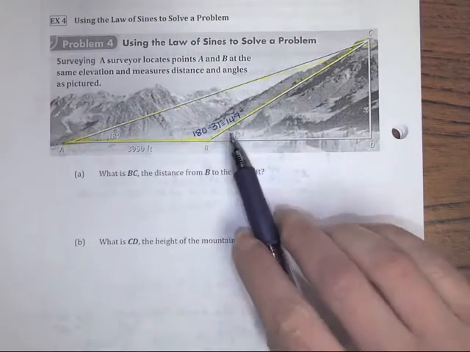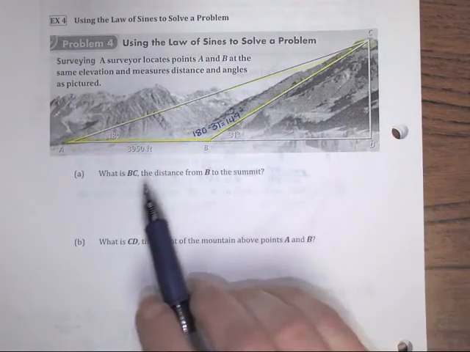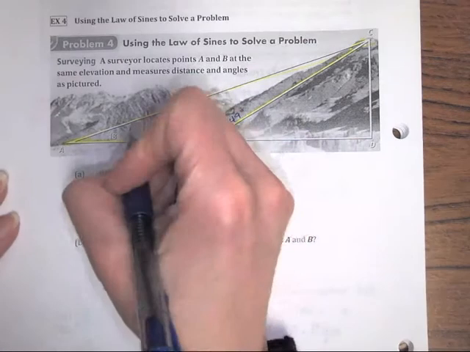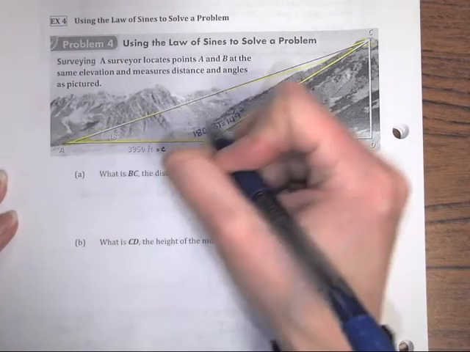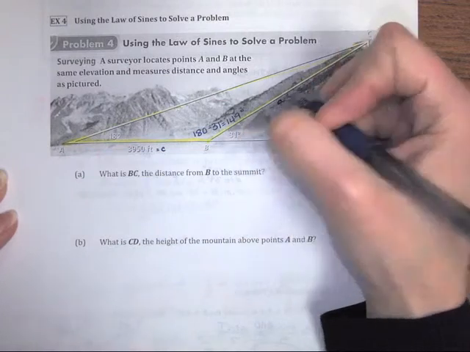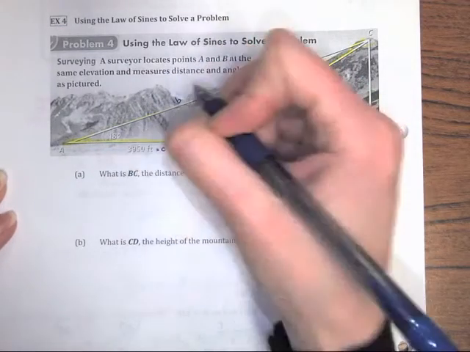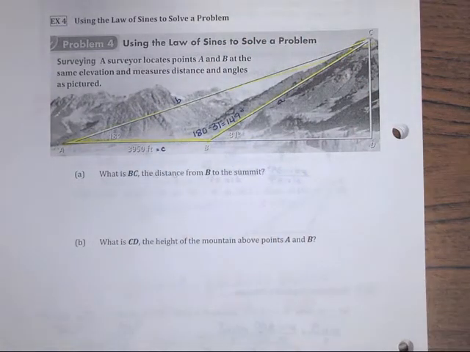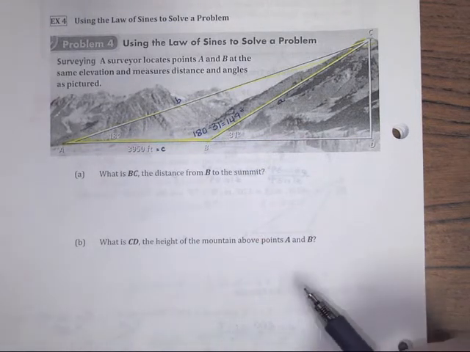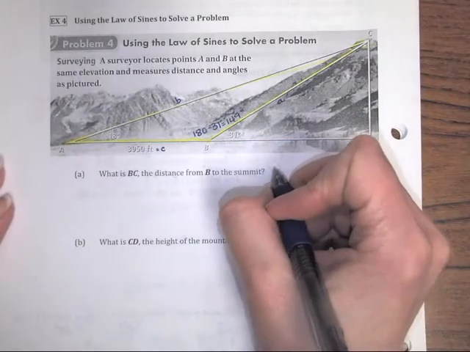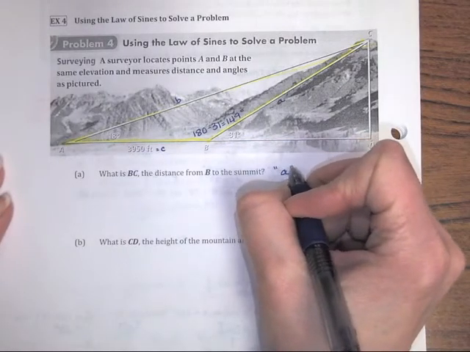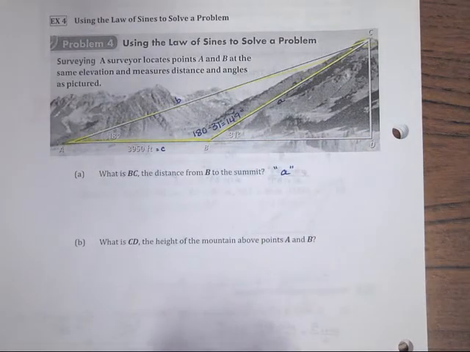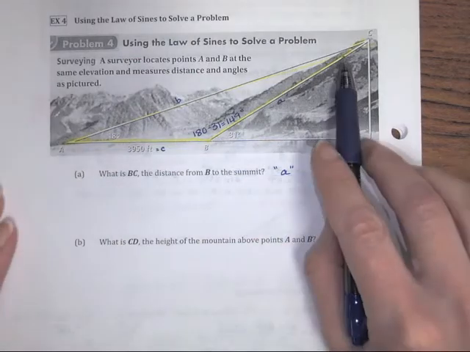All right, so we're trying to find this. Now, in our diagram, this right here is side C, this right here is side A, and this right here is side B. What we are trying to find is side A. So, can we figure out angle C?